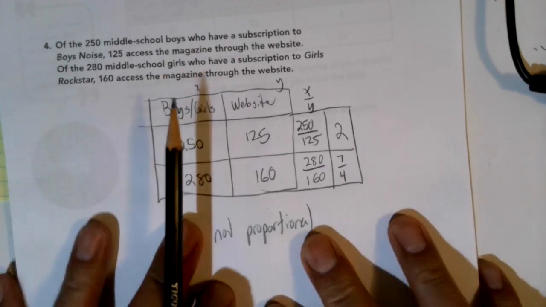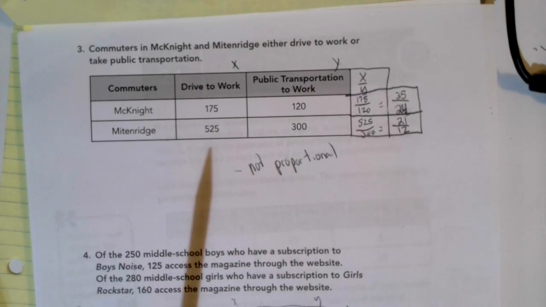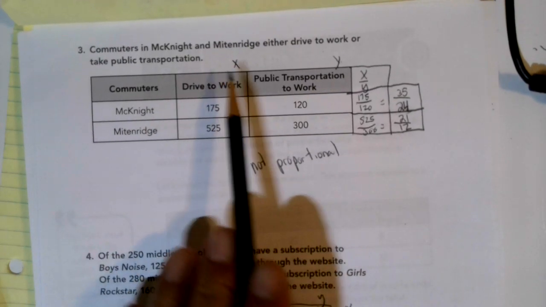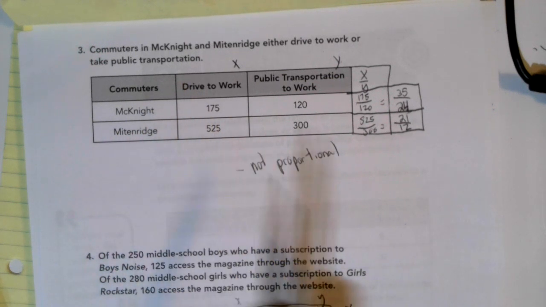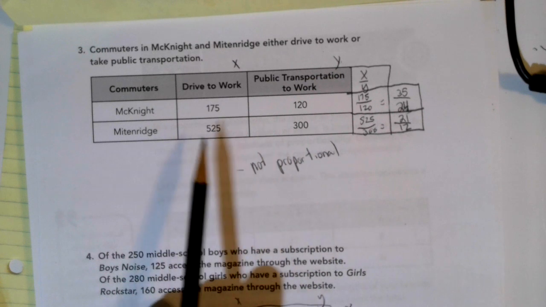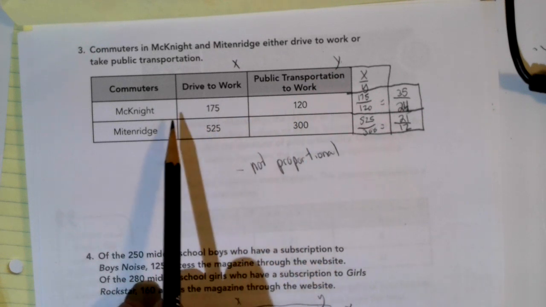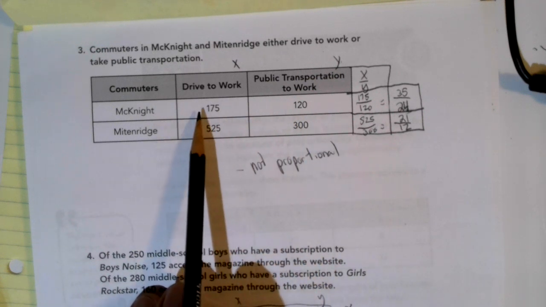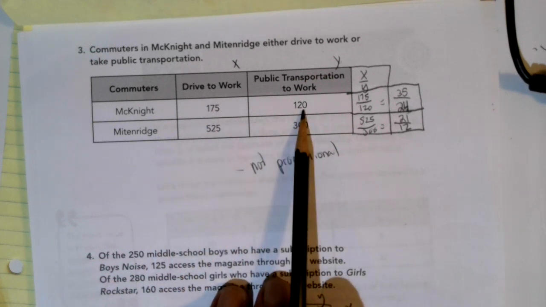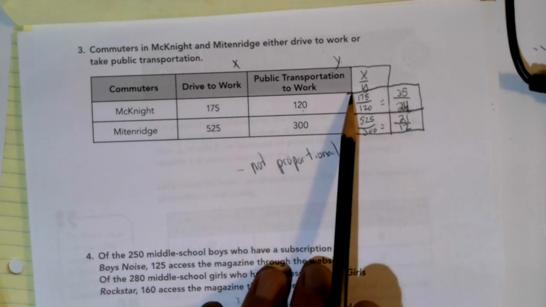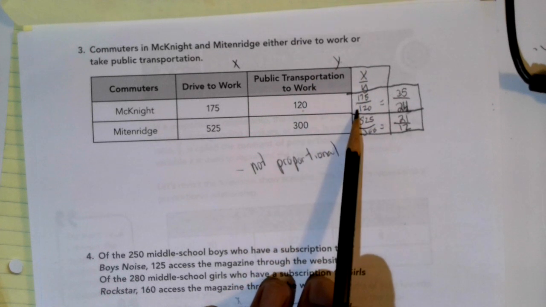Looking at problems 3 and 4, this one was a little bit messier math. X and Y, I used the larger number on top again, since the numbers are much closer together. So your drive to work is 175 minutes. If you take public transportation, it's only 120. So you have 175 over 120.